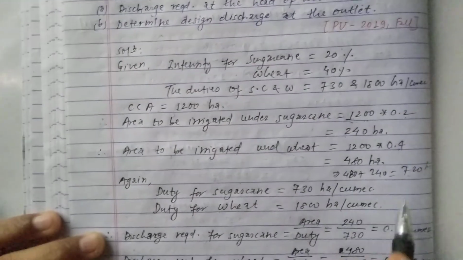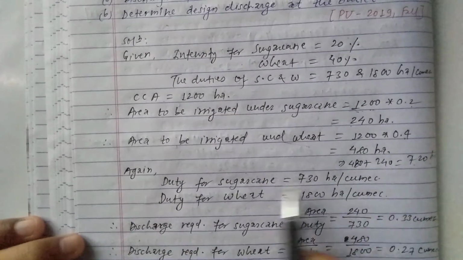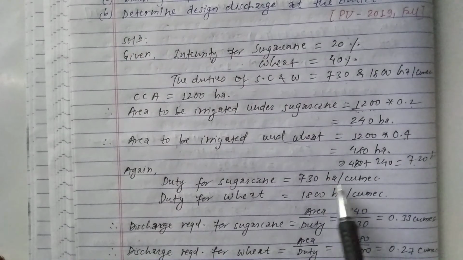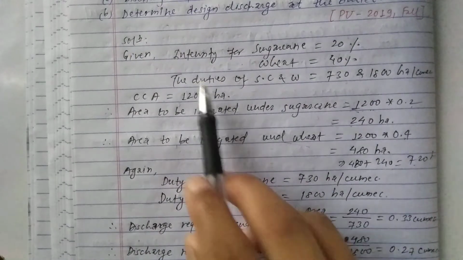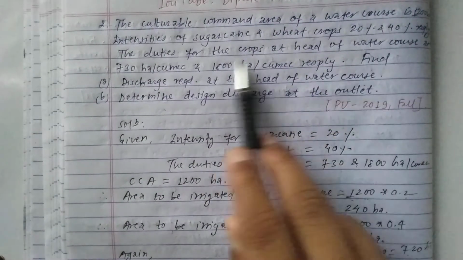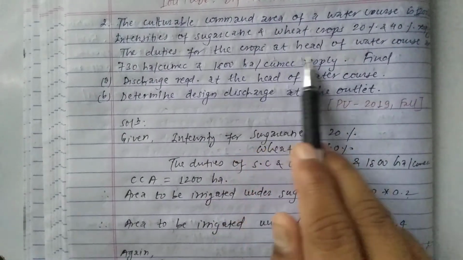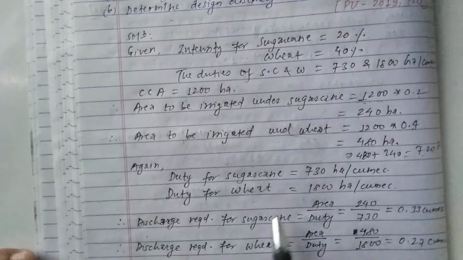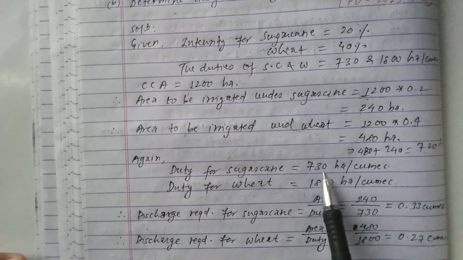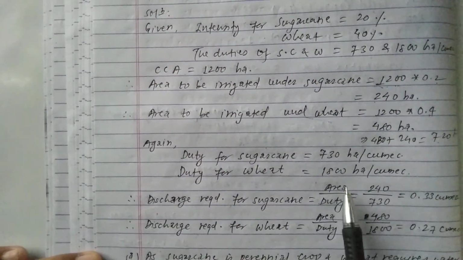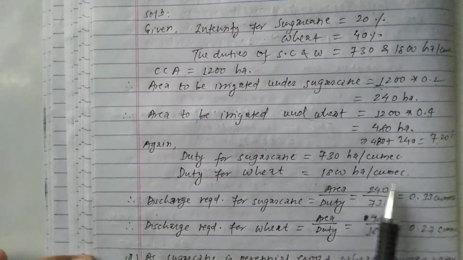Now the duty of sugarcane is equal to 730 hectare per cumec. This is already given in the question. You can see here the duty of crops at the head of the water course, respectively. So for sugarcane equal to 730 hectare per cumec, and for the wheat 1800 hectare per cumec.